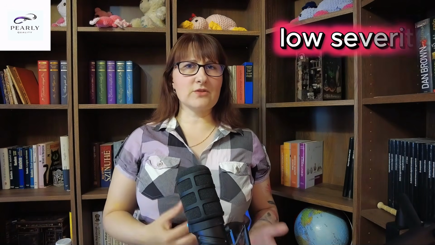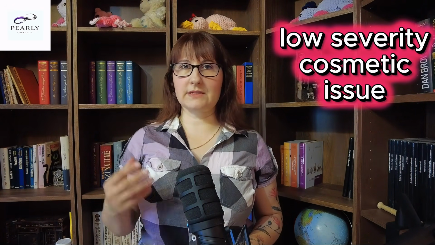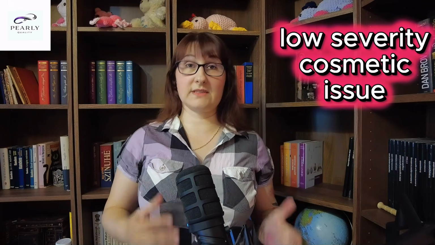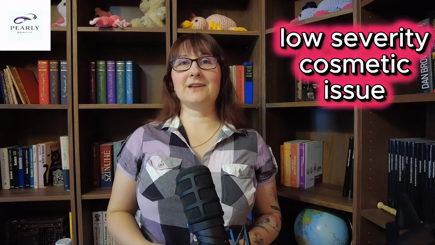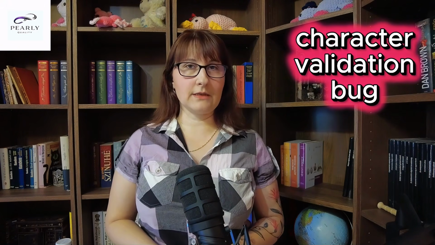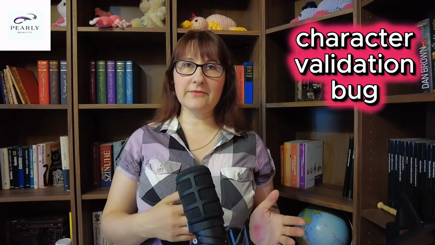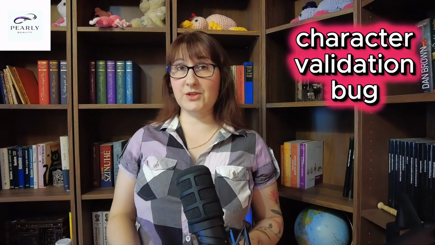Now, take "low severity cosmetic issue." This one is my personal favorite in the worst possible way. Cosmetic. The word we use for things that don't really matter, things that look a bit off but don't affect functionality. Picture this. A government benefits form has a field where applicants enter their name. The field has a character validation bug that silently strips out hyphens and apostrophes on submission, with no error message, no warning, and the form appears to submit successfully.